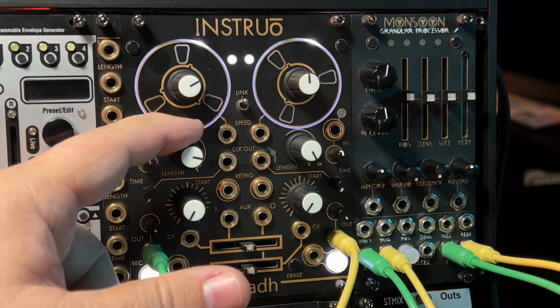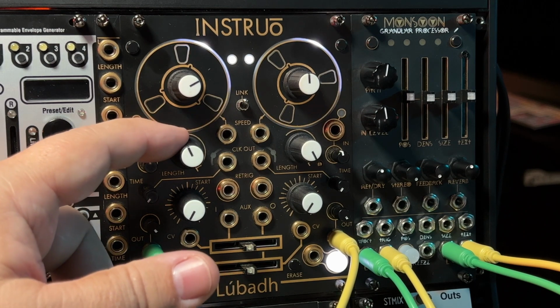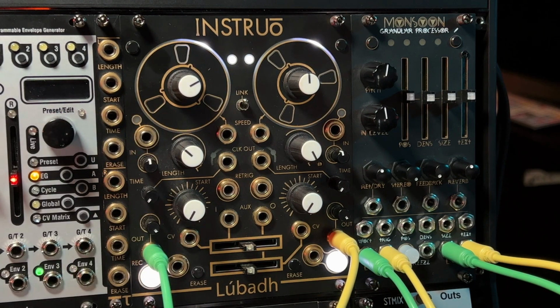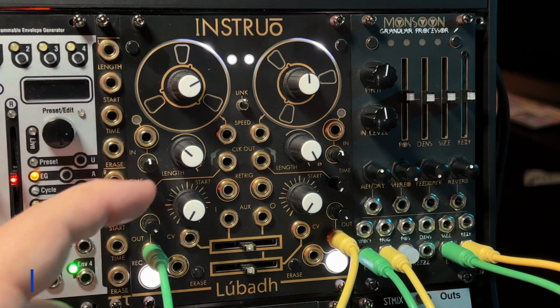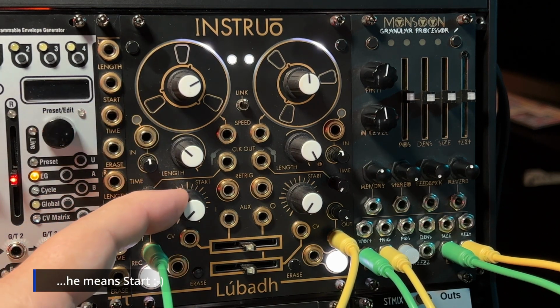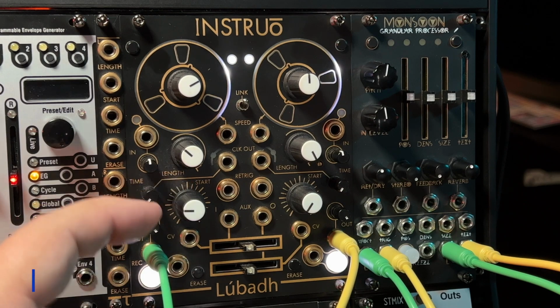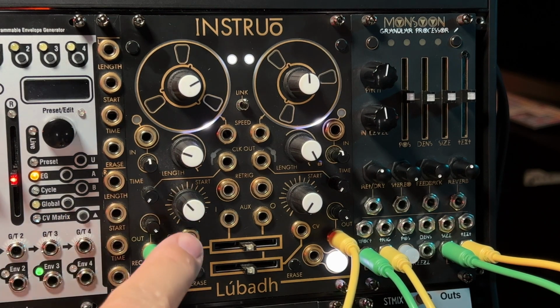So I can do things like shorten the length of the loop, so it'll only play back a short piece of the tape. I can then use this length knob to move me around the dial.